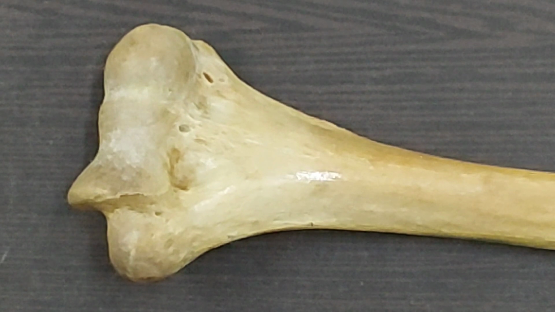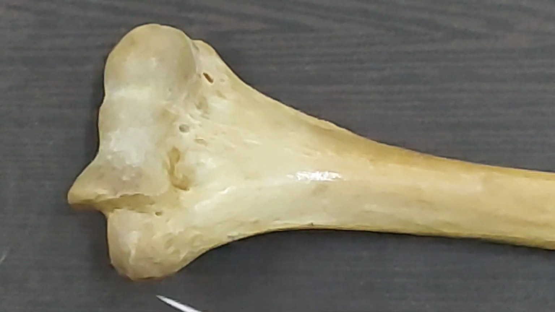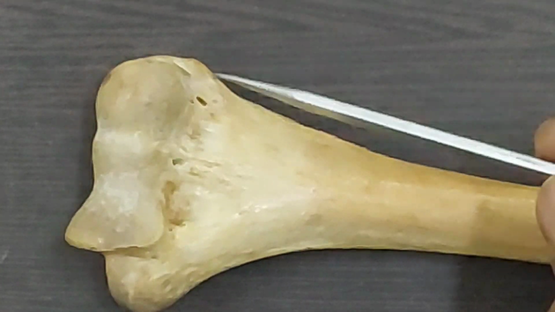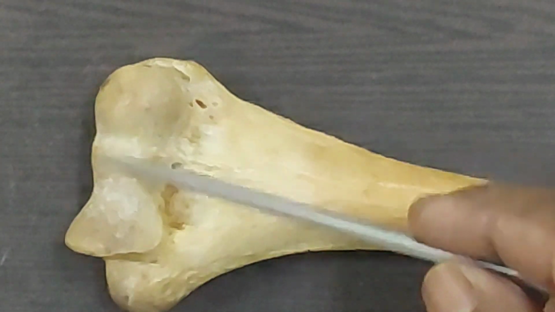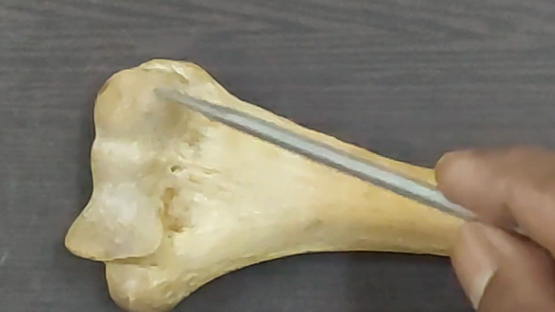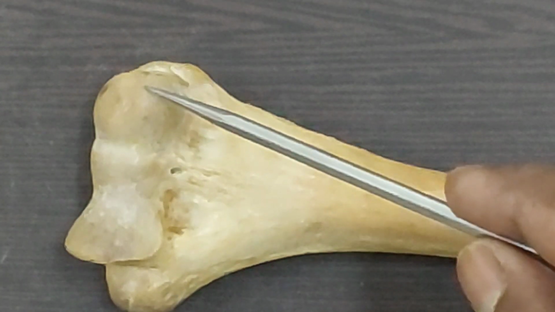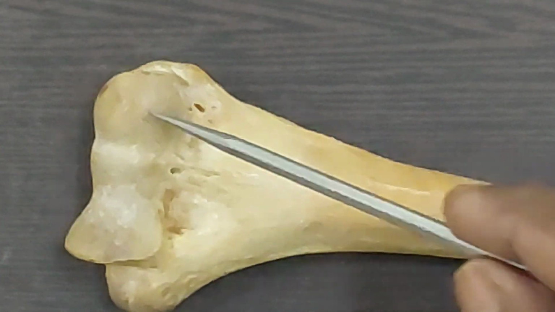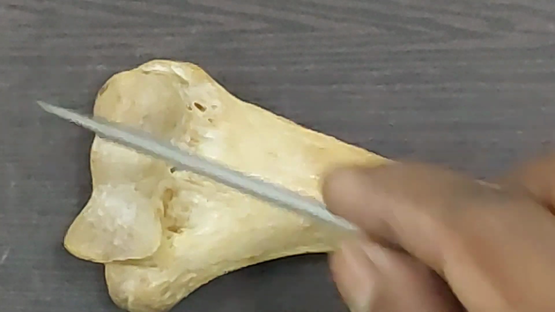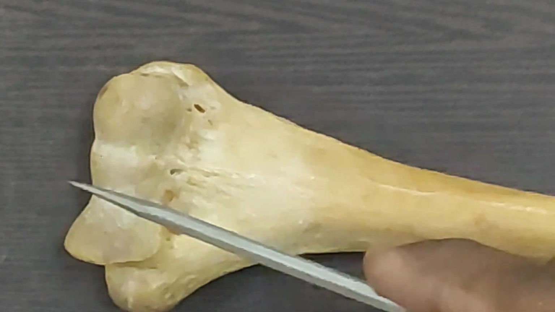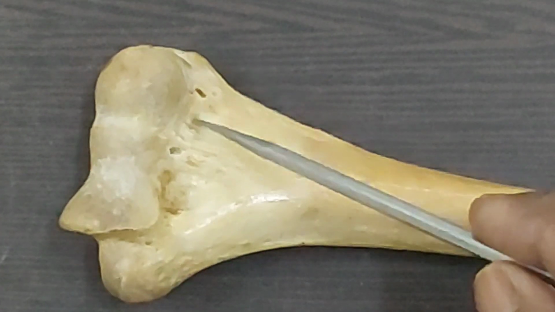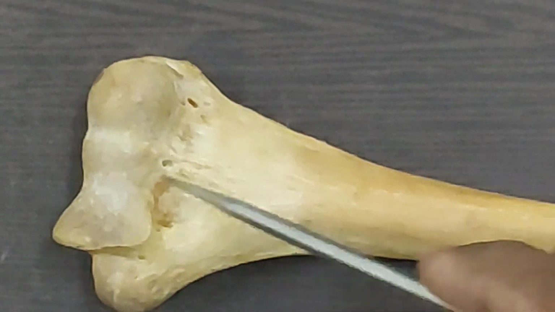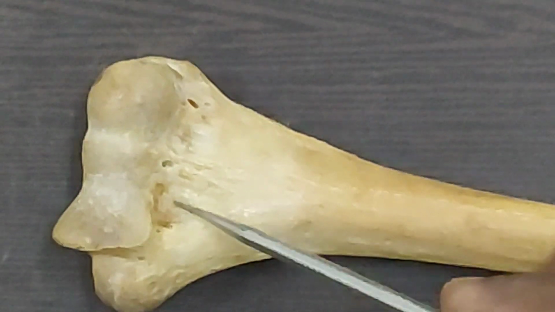The lower end of the humerus has medial and lateral epicondyles. Here we have the medial epicondyle and this is the lateral epicondyle. Then we have a pulley shaped trochlea and a rounded capitulum: the rounded capitulum laterally and the pulley shaped trochlea medially. The capitulum articulates with the radius and the trochlea articulates with the ulna. Above the radius, there is a small depression called the radial fossa, and above the trochlea, there is the coronoid fossa.